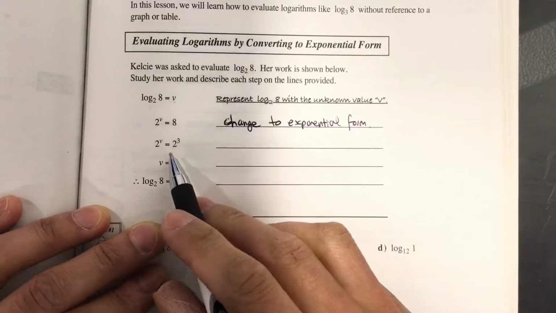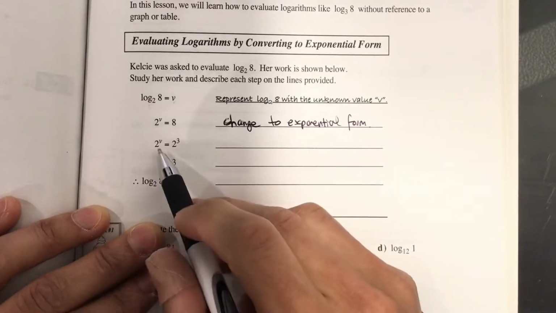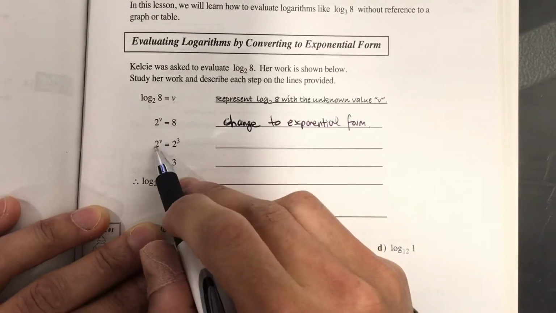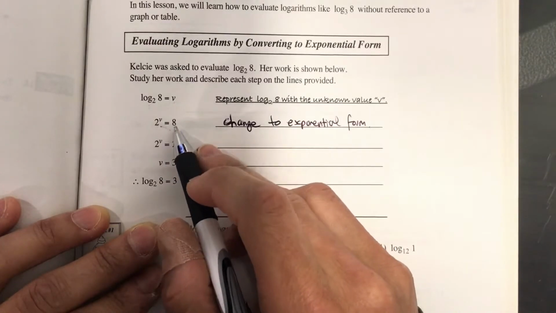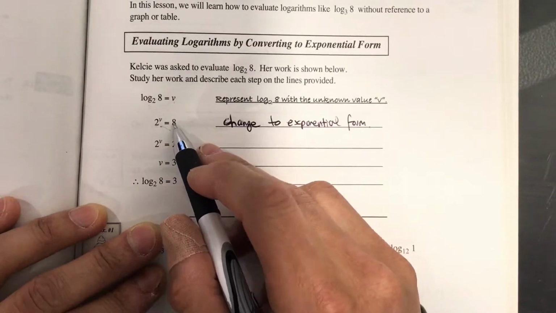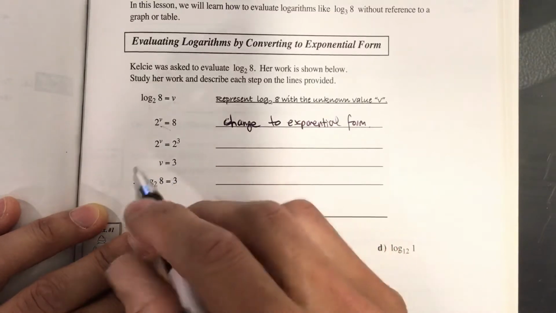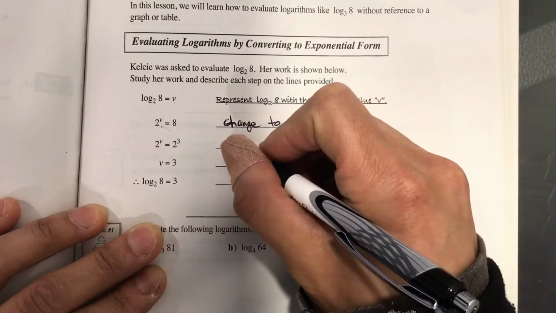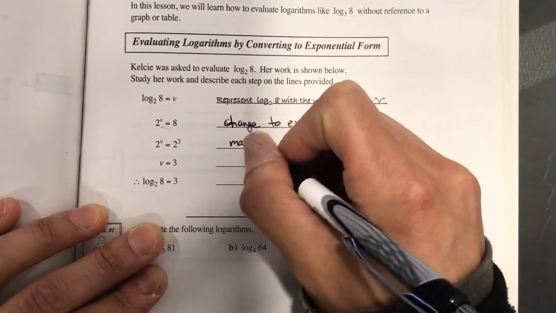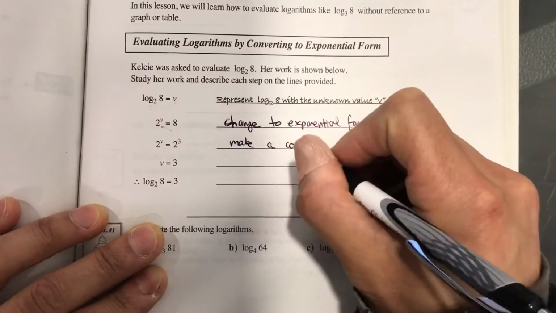The next thing we do is we make a common base. And so if I have the exponent 2 to the power of v, which is equal to 8, remember I can express 8 as a base of 2, which would be 2 cubed. And so we make a common base.